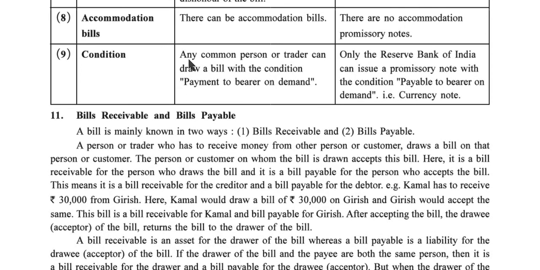Condition. Any common person or trader can draw a bill with the condition payable to bearer on demand. Only the Reserve Bank of India can issue a promissory note with the condition payable to bearer on demand.